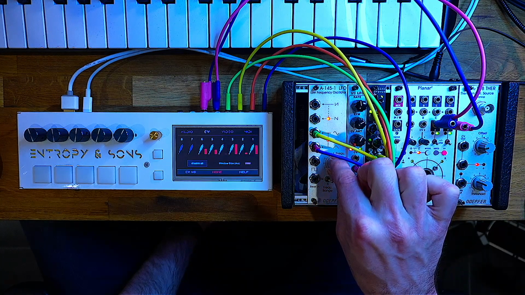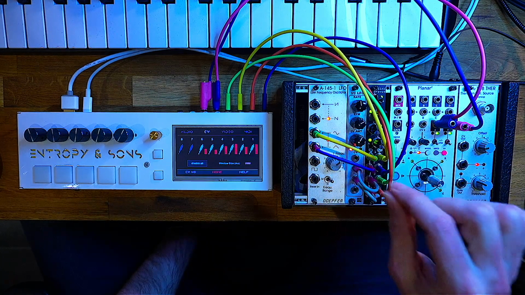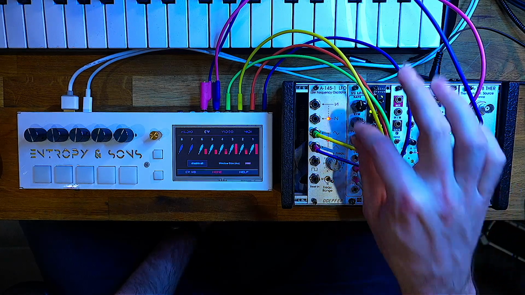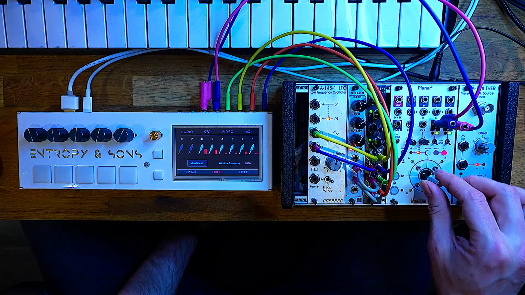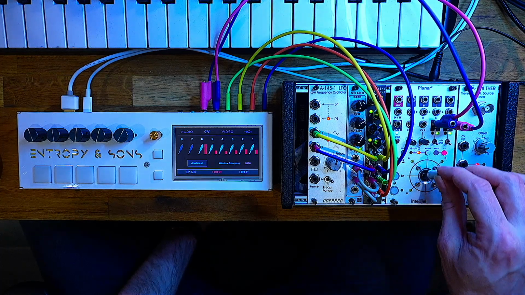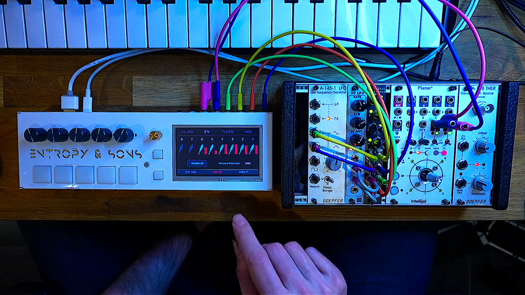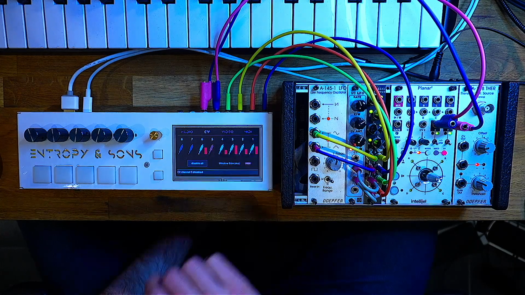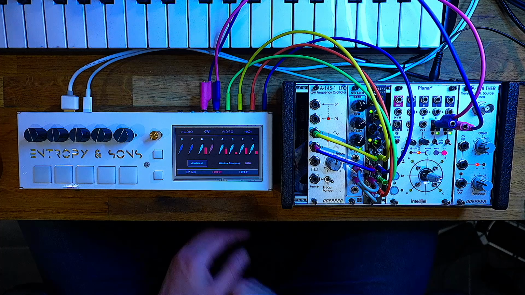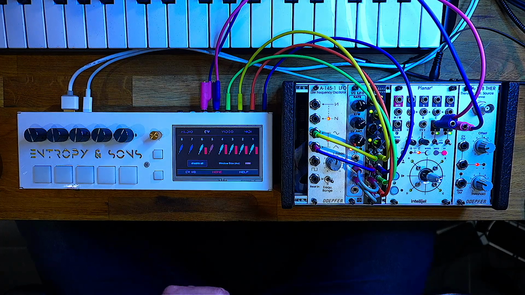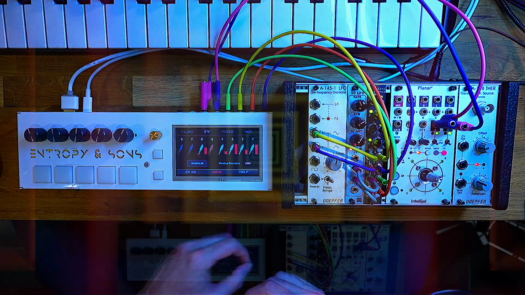LFO1 is for channels 1 and 3. I think it's a triangle wave and a sine wave. LFO2 is channels 2 and 4. And then X is channel 5, Y is channel 6. Another useful thing to know while you're on this page is that you can turn off a CV jack if you want to temporarily deactivate all the response to it, which is a handy thing to be able to do in some circumstances. So with that being said, let's get started.